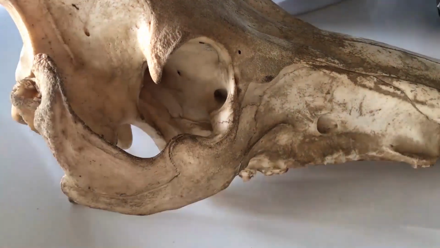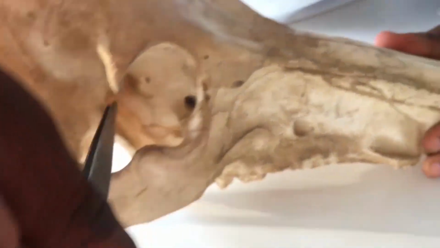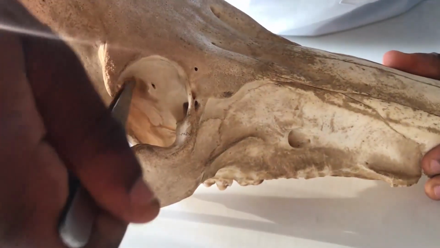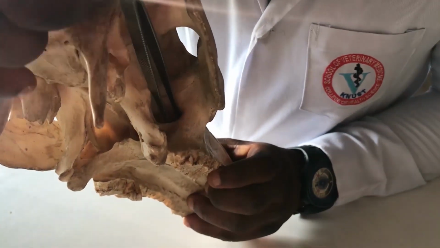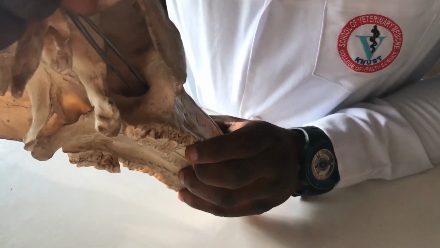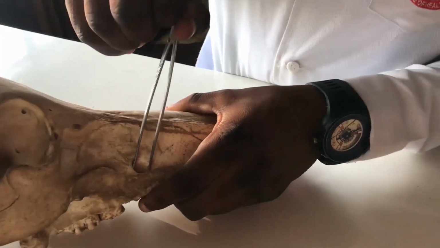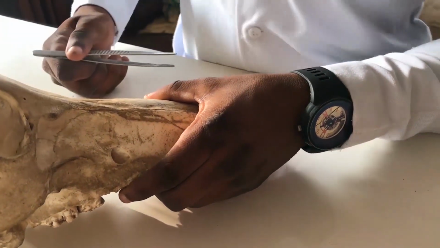Therefore, in this species here, it's an incomplete orbit. This whole socket here is called the orbit. From this angle, we can see an opening. That is called the maxillary foramen. The maxillary foramen enters the bone and exits as the infraorbital foramen on the maxillary bone, as the infraorbital canal.